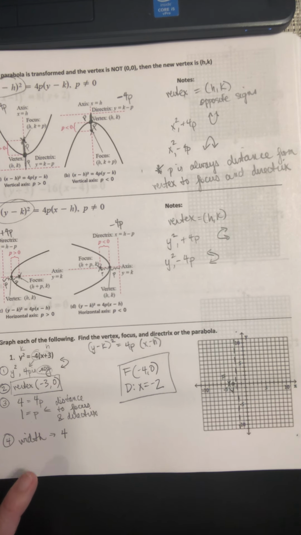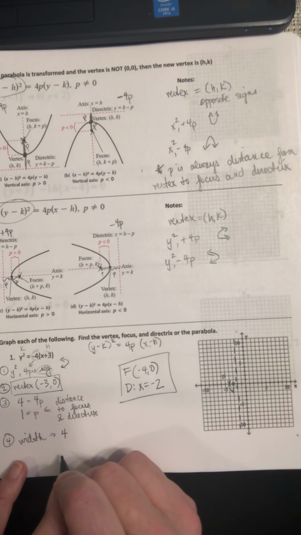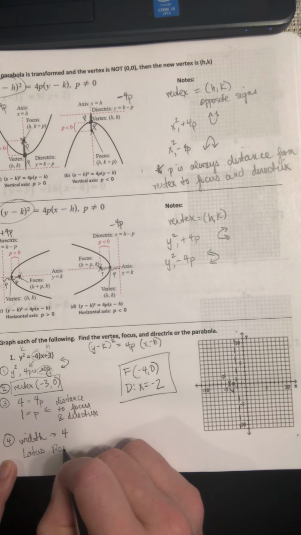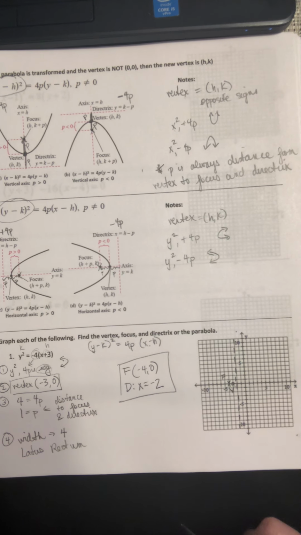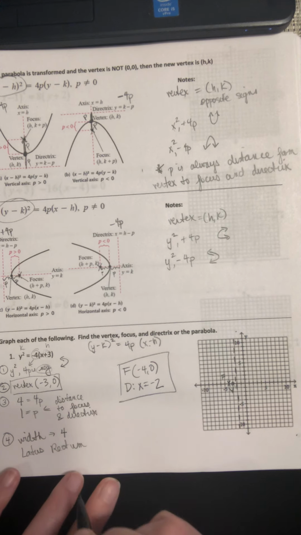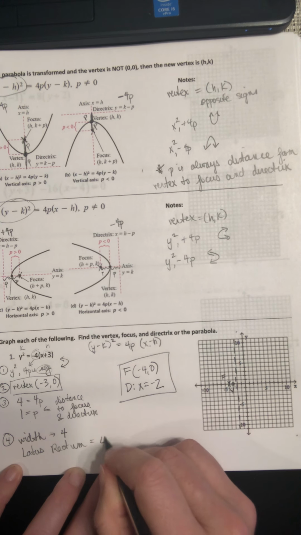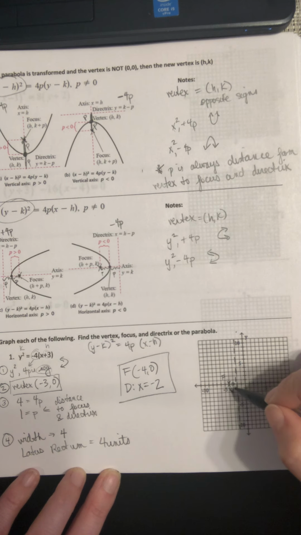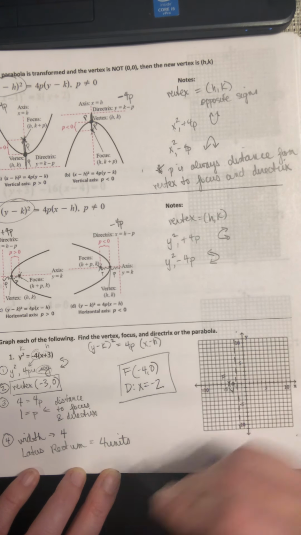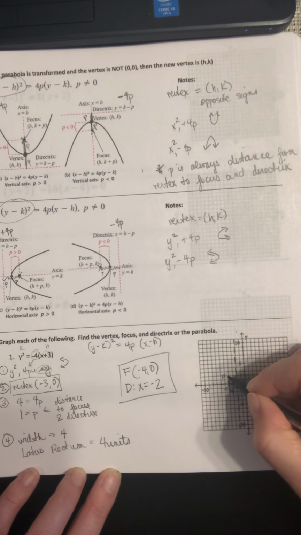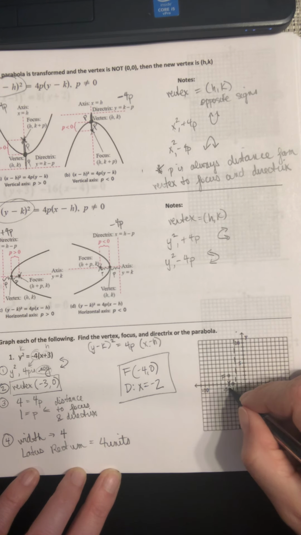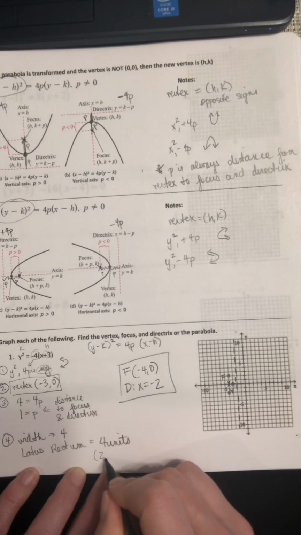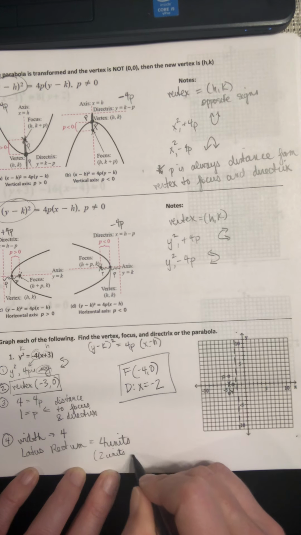Now, how do I use that? Well, you're going to have what's called a latus rectum. I have no idea who came up with the name, but that's the name. A latus rectum with a length of 4 units. What that means is you're going to go from the focus 2 units up and 2 units down.